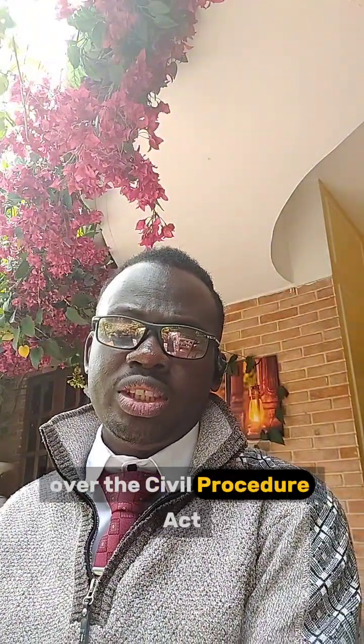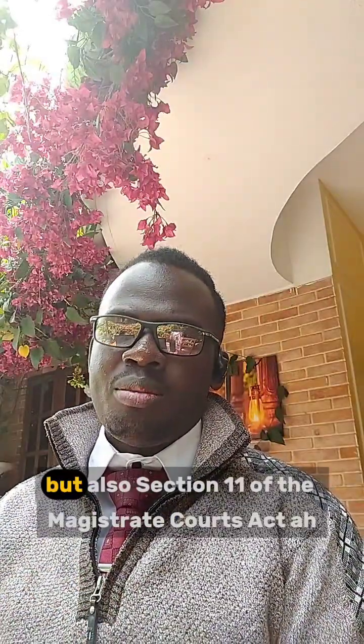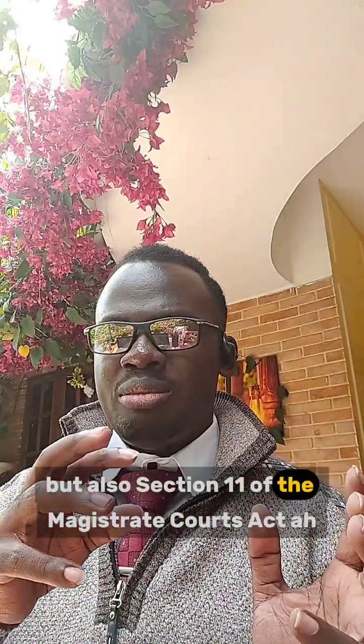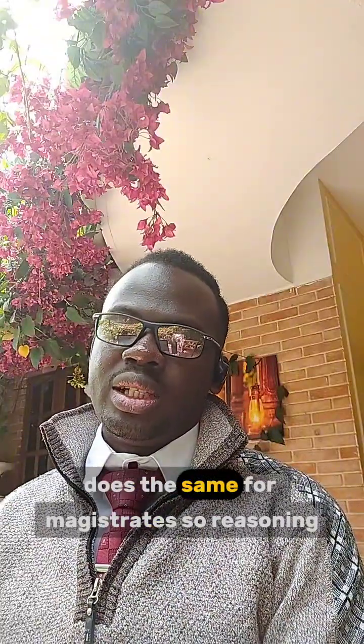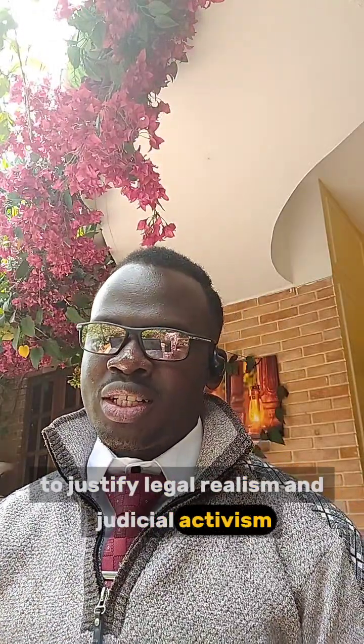The same Section 37 is replicated in Section 98 of the Civil Procedure Act, which also gives them discretion. Section 11 of the Magistrates Courts Act does the same for magistrates. So with reasoning by discretion, they are given a latitude, which people usually use to justify legal realism and judicial activism.